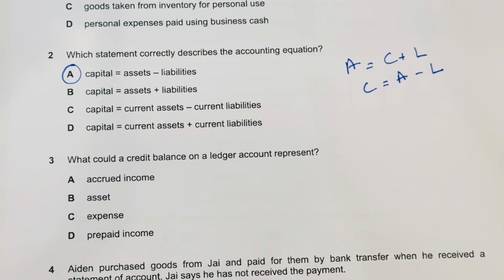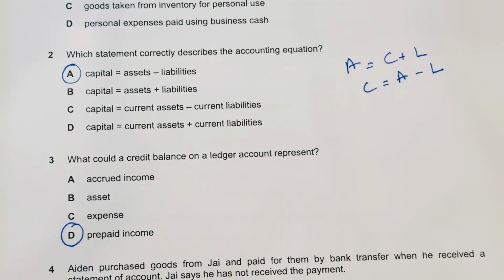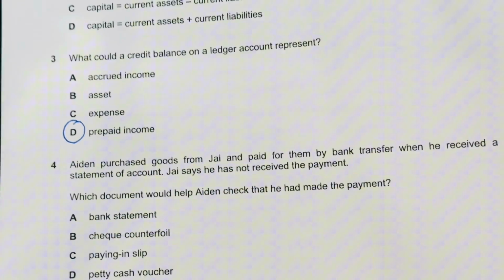What could a credit balance on a ledger account represent? Credit balance means, we know that when we are gaining something, our capital is increasing, and when capital or profit increases, it should have a credit nature. So accrued income is a debit, asset is also a debit, expense is a debit, and only prepaid income is the right answer for this question. This was again an easy question. Now we will move to question number 4.